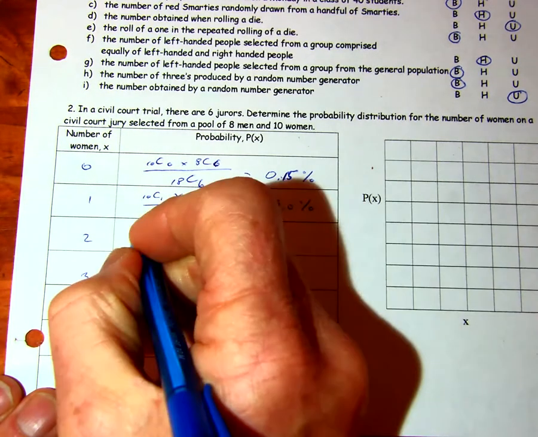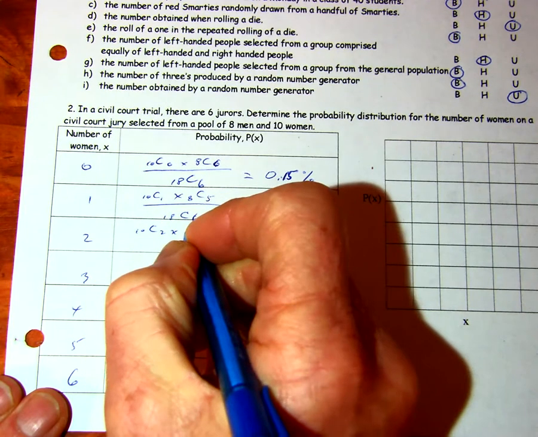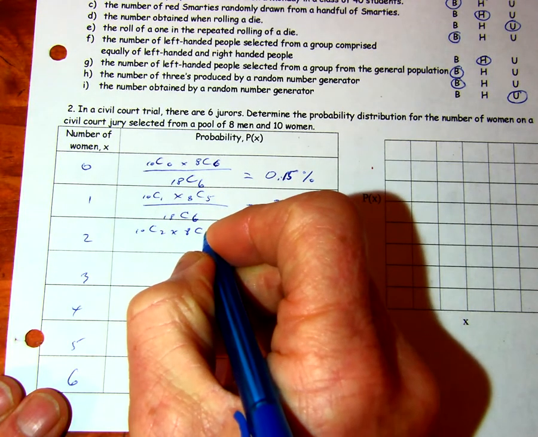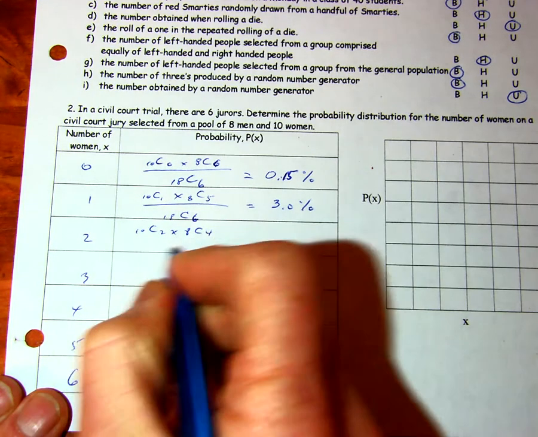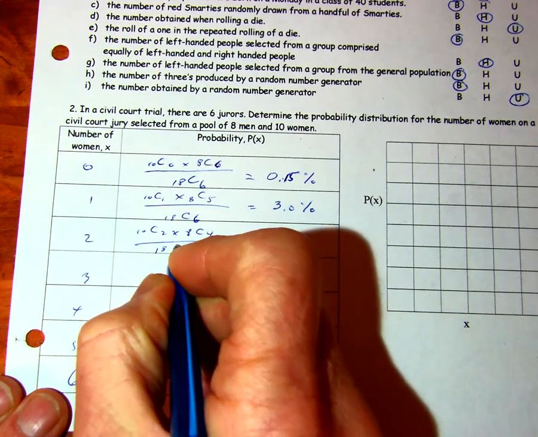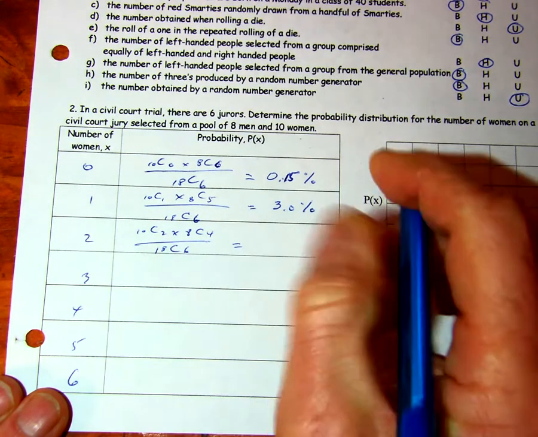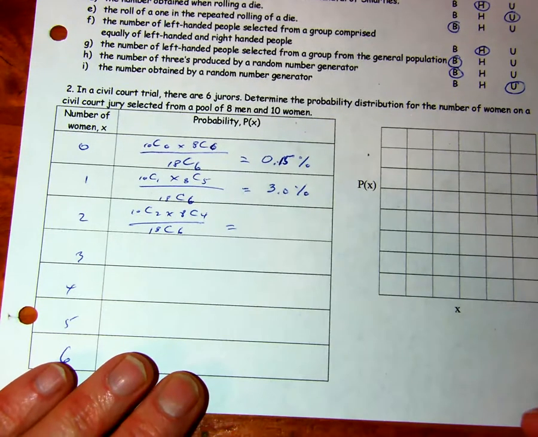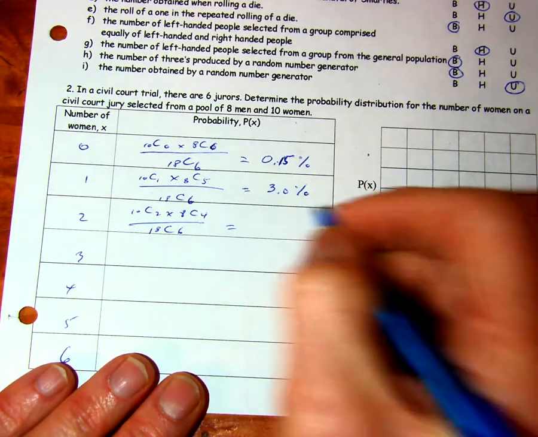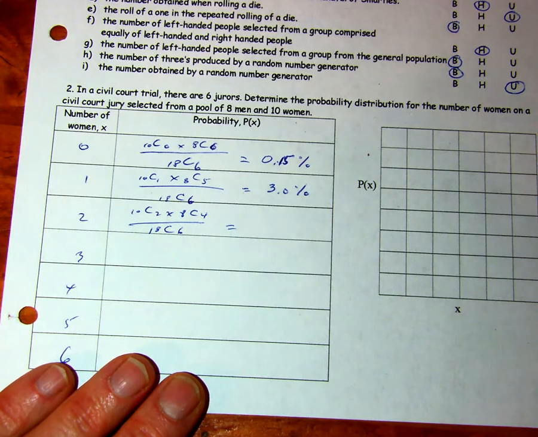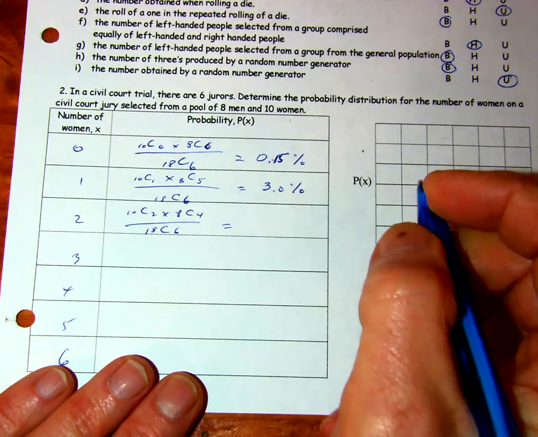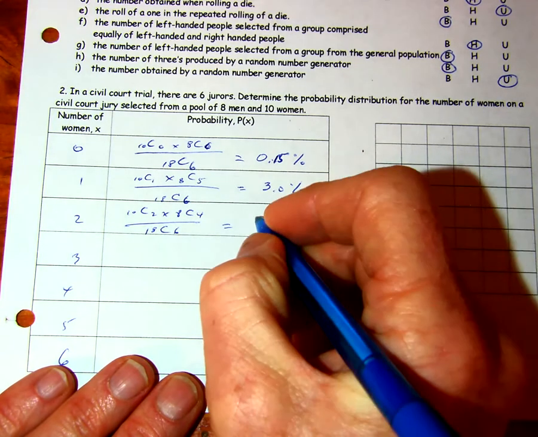What about 2 women? And so let's just do the rest of this. 10 choose 2, 8 choose 4. Yeah, these numbers have to add up to 6. Over 18 choose 6. That's going to be. Anybody want to guess? I don't want you to calculate it. I just want you to guess.